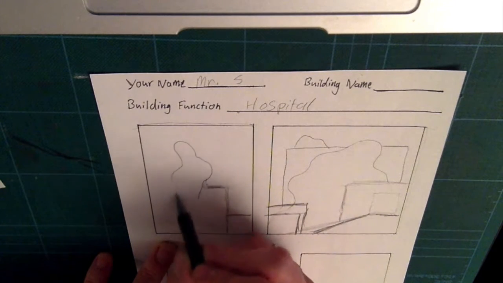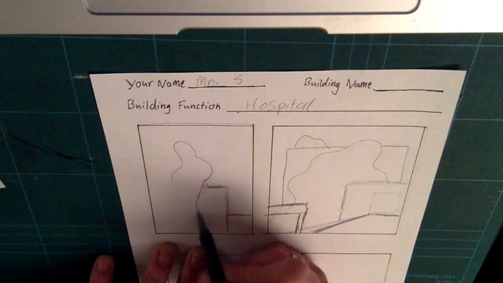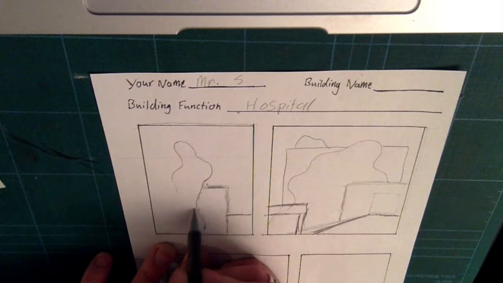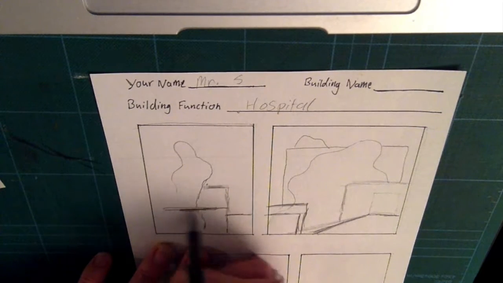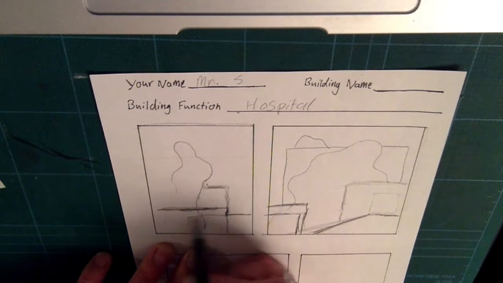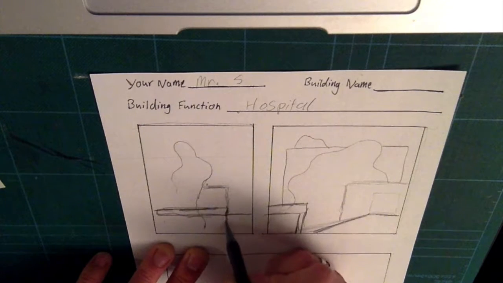I'm not sure exactly what that's going to do, so I'll just let it hang out there. I know that section is happening, so maybe I have a longer straight area where those ambulances pull up.